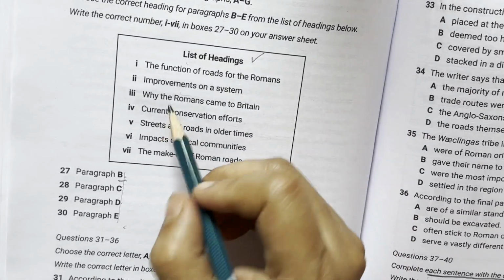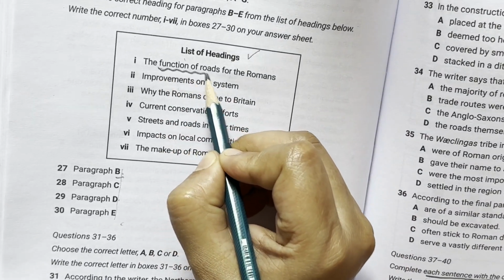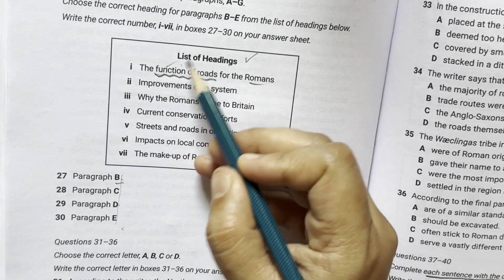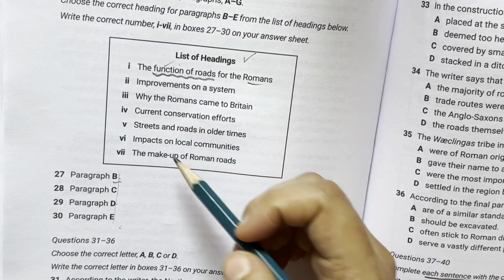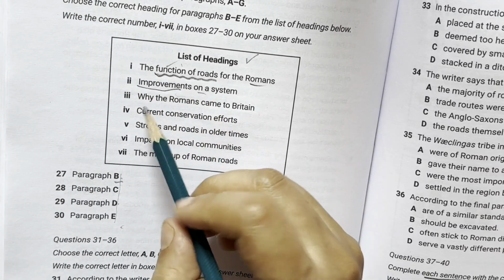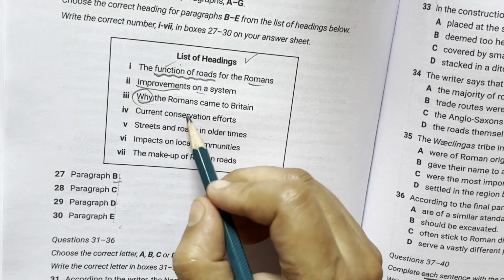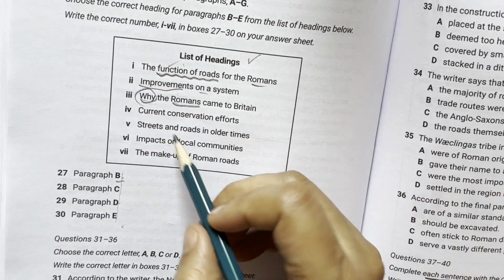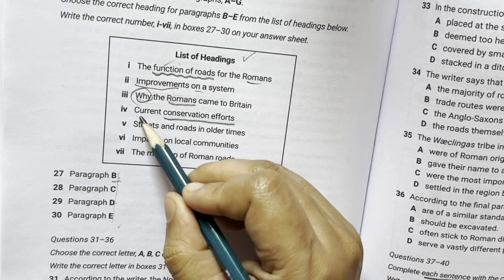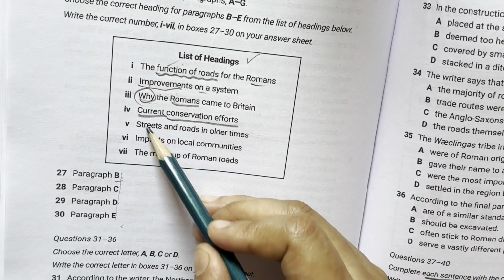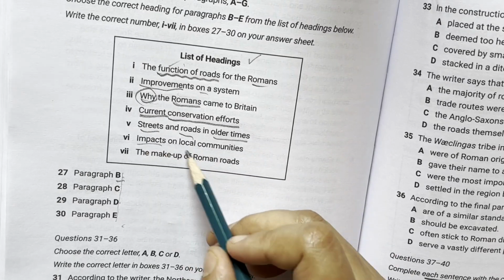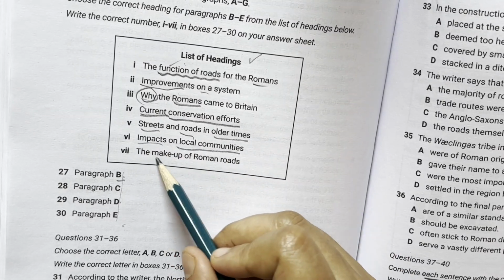So this particular para is going to talk about the function of roads for the Romans. Okay. So maybe some uses, some work that was assigned to roads. Improvement on a system. Why the Romans came to Britain. So what was the reason behind that? Current conservation efforts, so these days, streets and roads in older times, impacts on local communities, makeup of Roman roads.